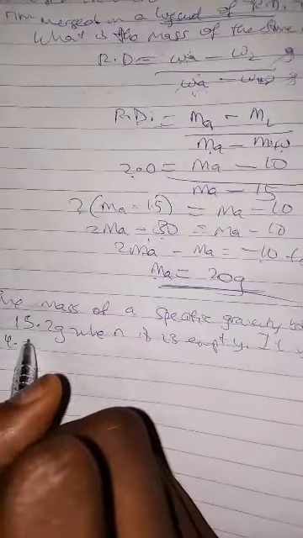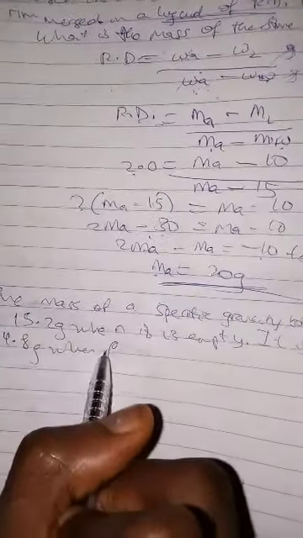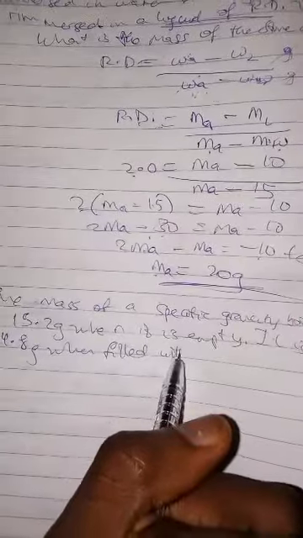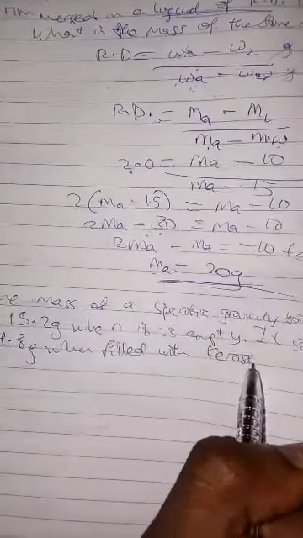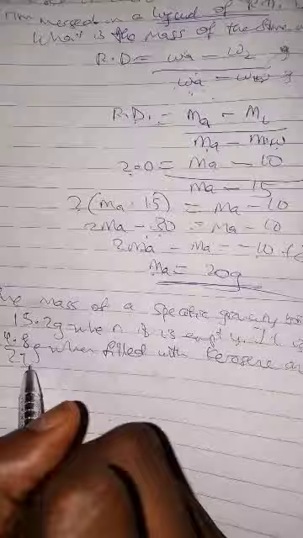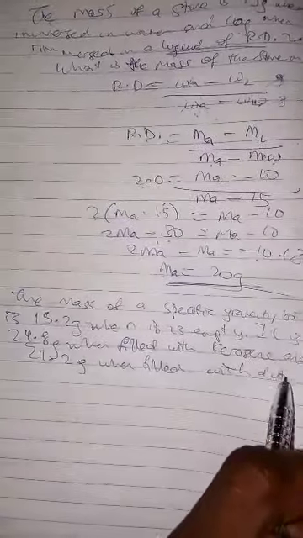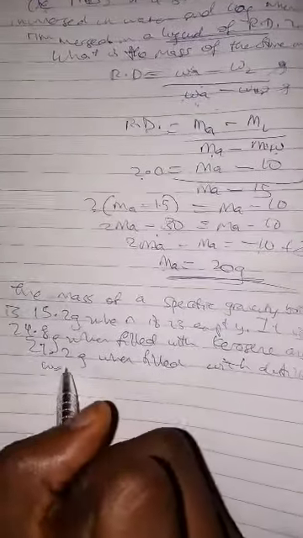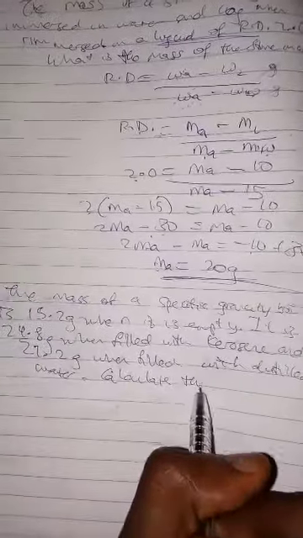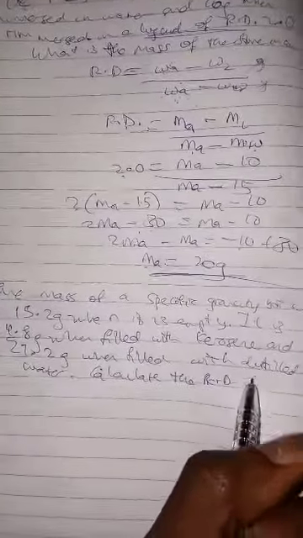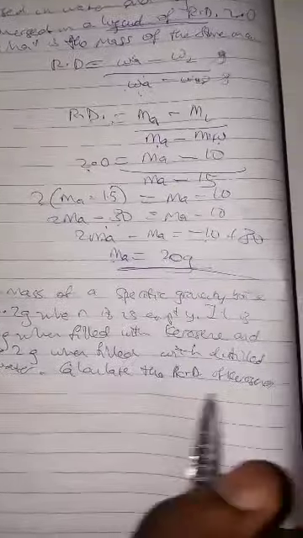It is 24.8 gram when filled with kerosene and 27.2 gram when filled with distilled water. Then they said calculate the relative density of kerosene. It's that simple. What's the formula for relative density of kerosene?